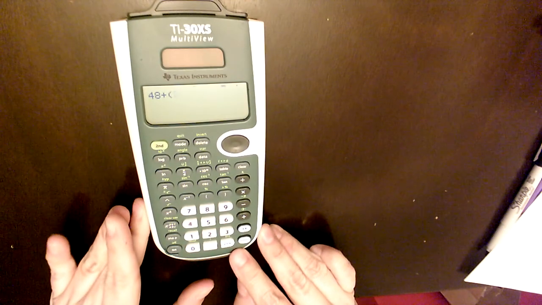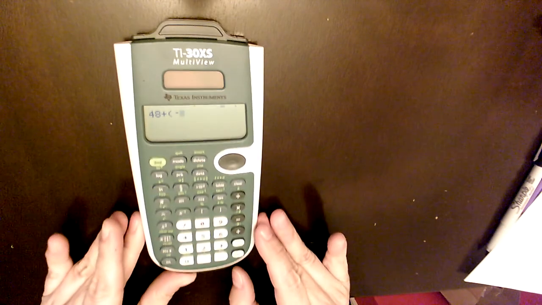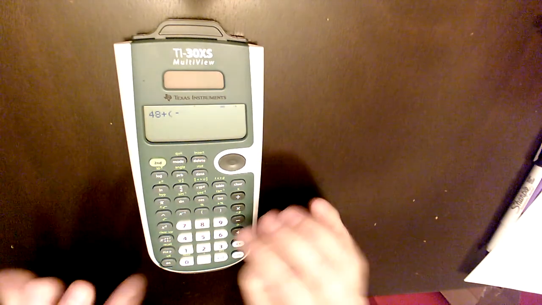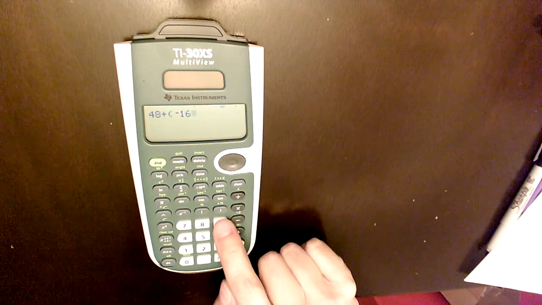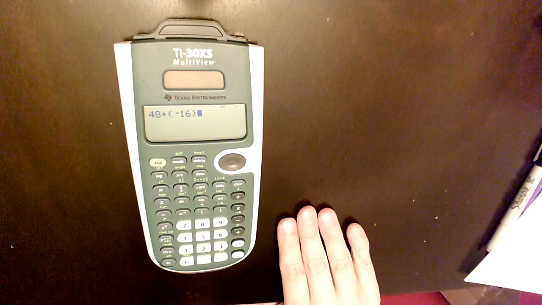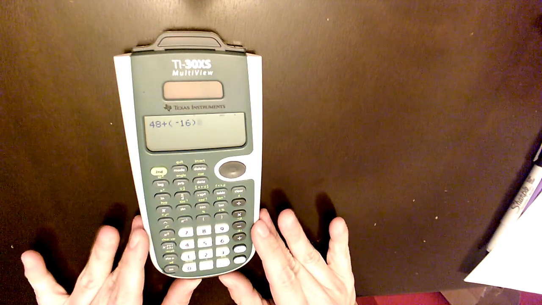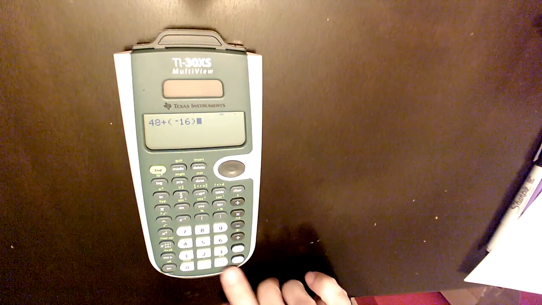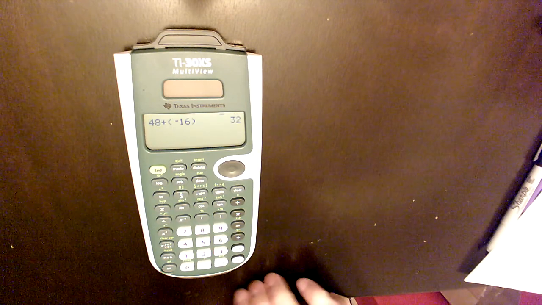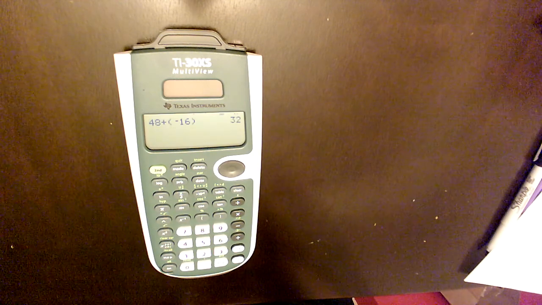So I'm going to put a negative in. And I'm going to put in my 16. And then the other parenthesis is above the 9. I'm going to close it. So I've got in 48 plus a negative 16. And I'm going to hit enter, which is right next to negative. And that's what we got, positive 32.